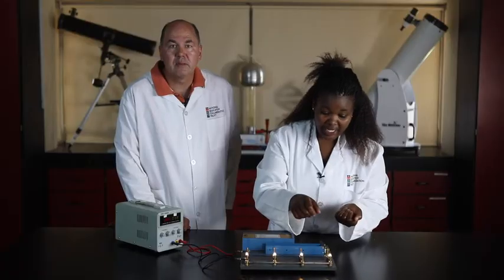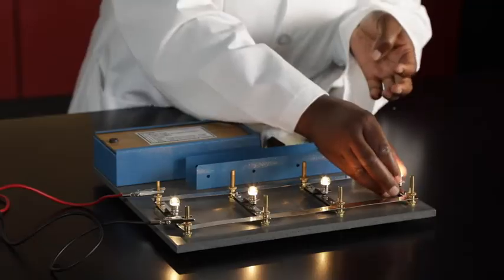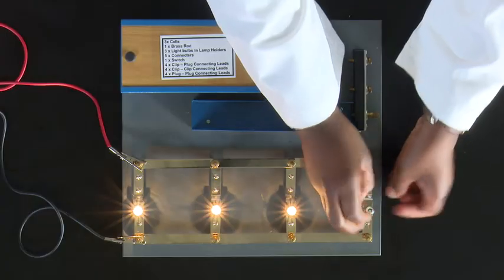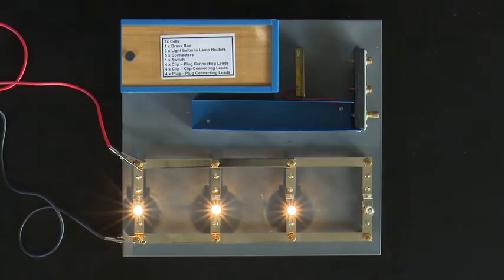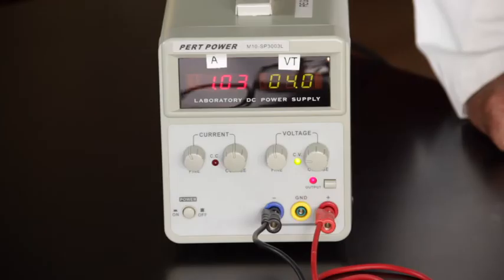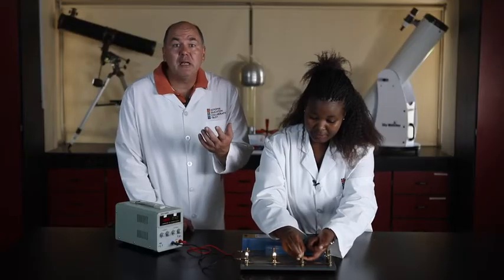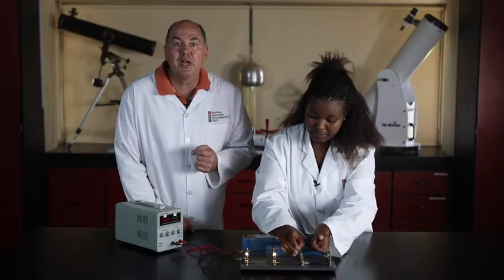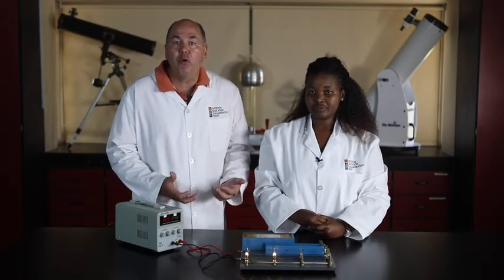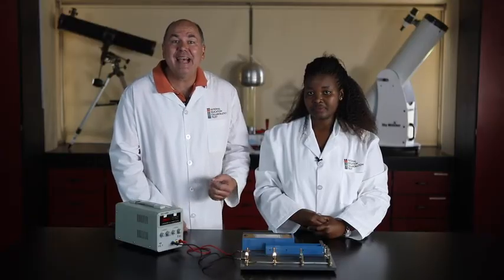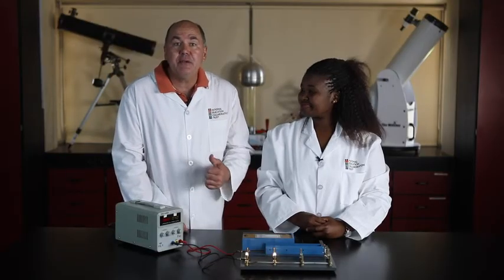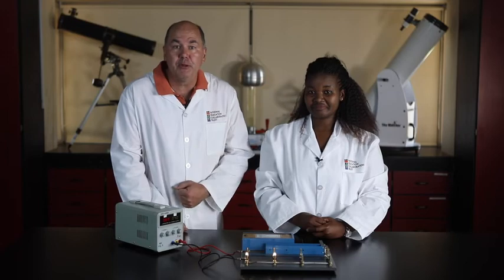So when you disconnect one branch of the parallel circuit, the remaining light bulbs continue to glow with the same brightness, and the current through the power pack decreases. Parallel circuits are especially useful in household wiring because we can turn lights on and off without affecting the other lights in the house. The same is true about electric plug points.